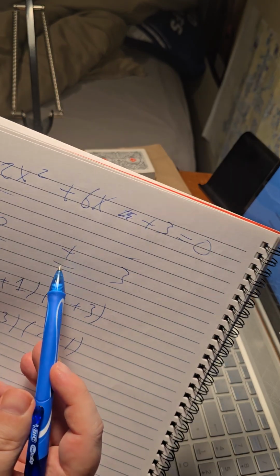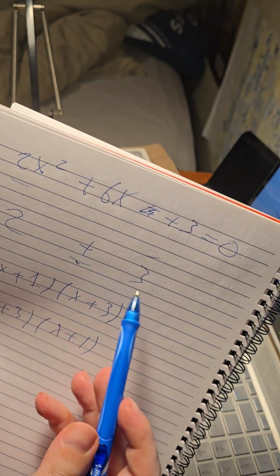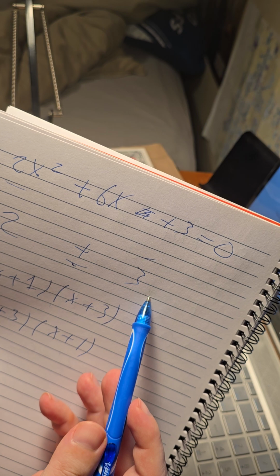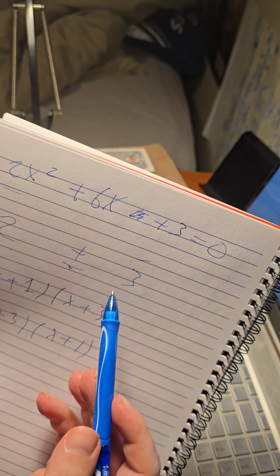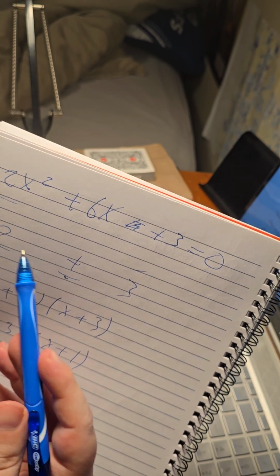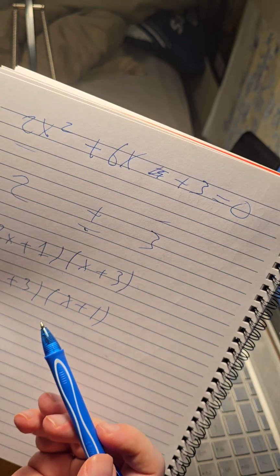We can either get to 5, or we can get to -1, or we can get to 1, but we can't get to 6. So we can't factor this either.